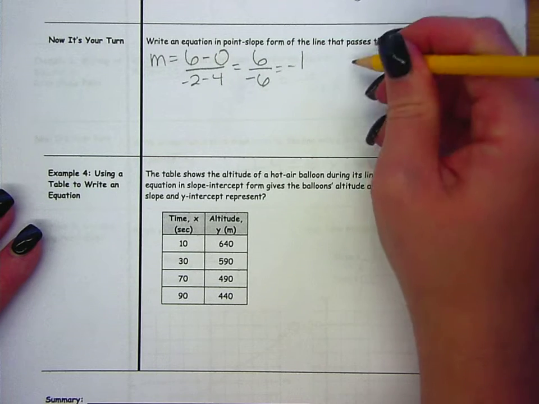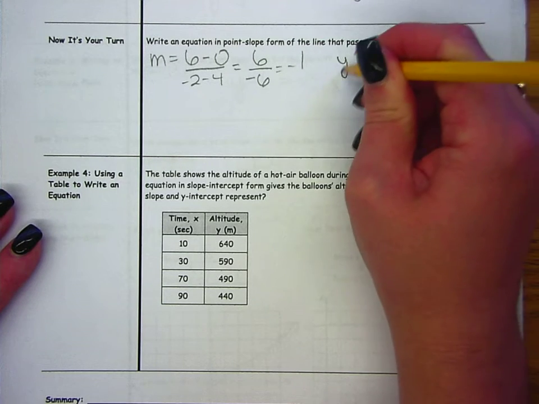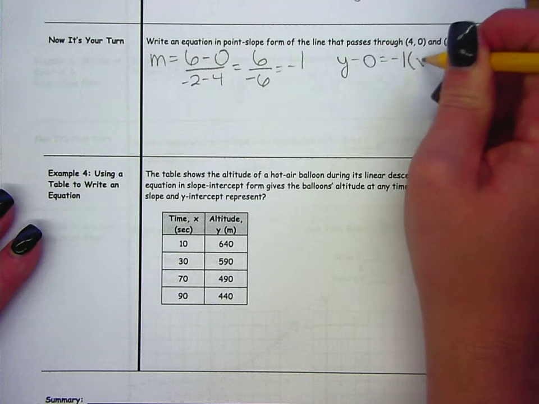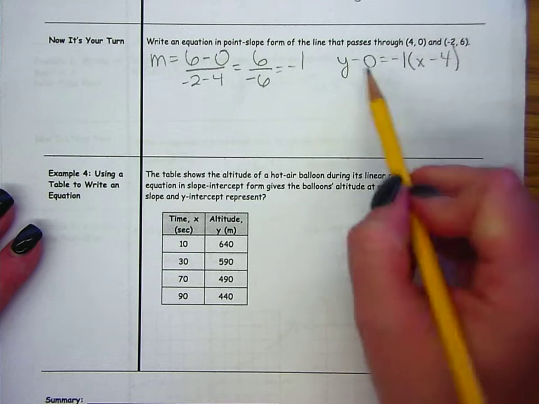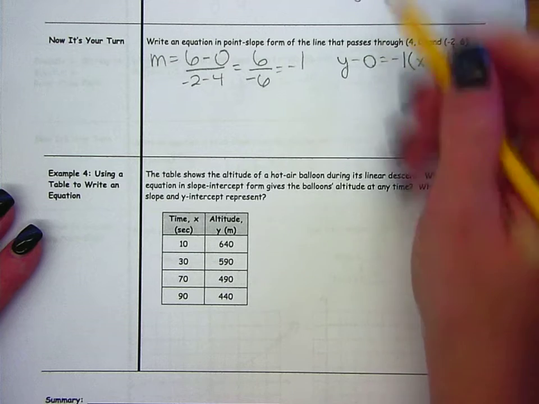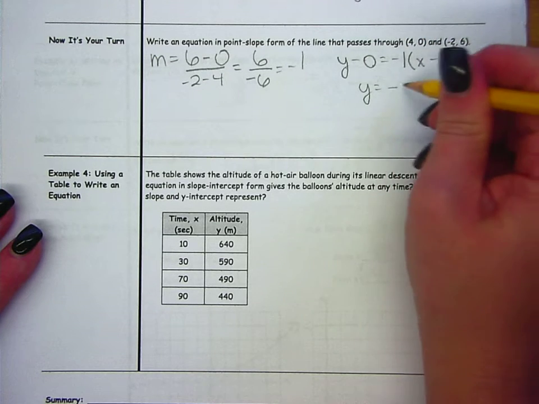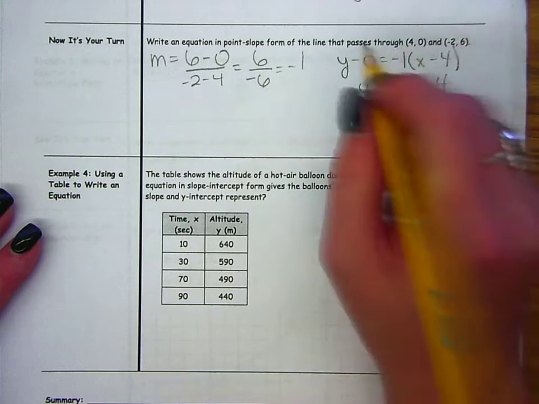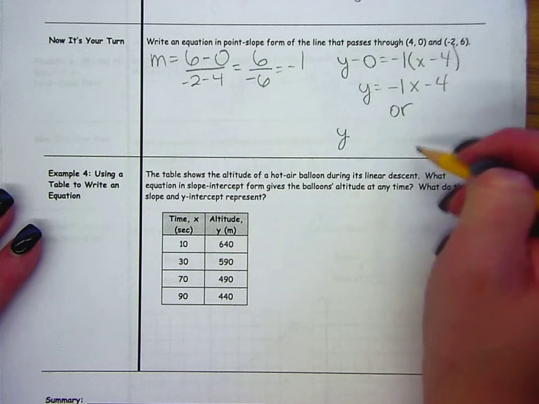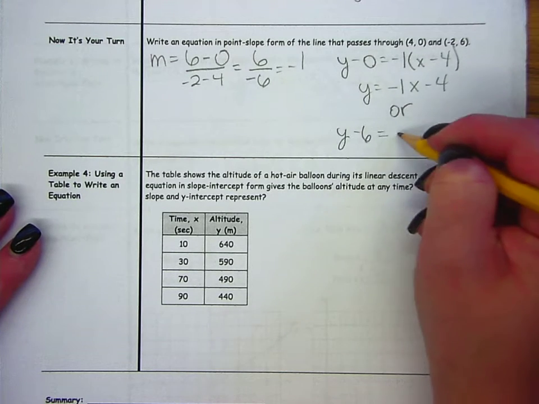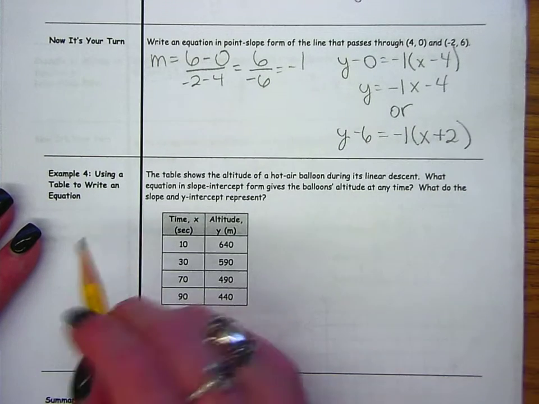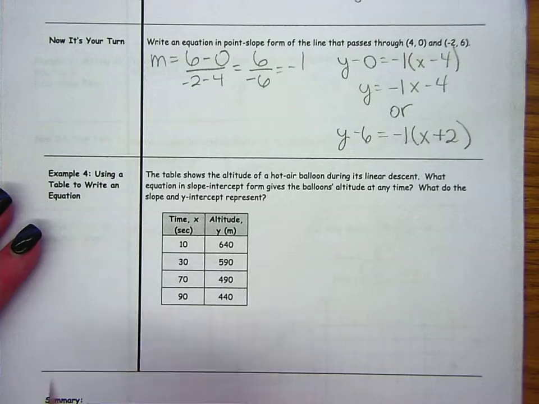You could have written it as y minus 0 equals my slope, which is -1, times x minus 4. Since we have a y minus 0 here, I can just write y equals -1 times x minus 4. Or you could have written y minus 6 is equal to -1 times x plus 2. Both answers are correct.